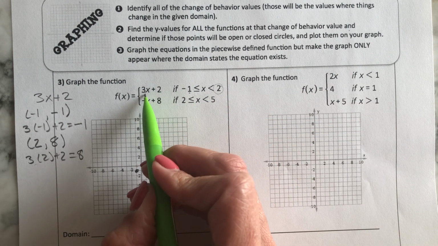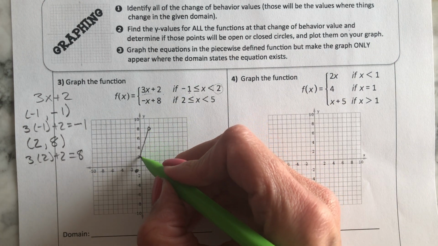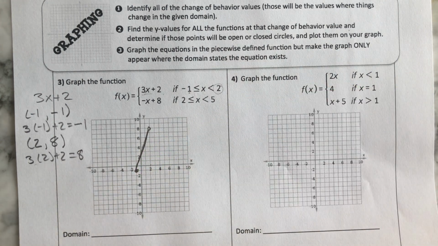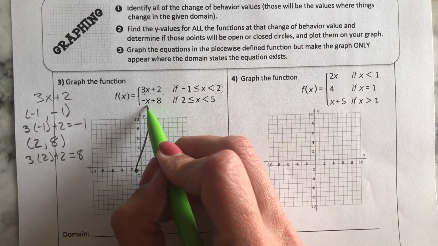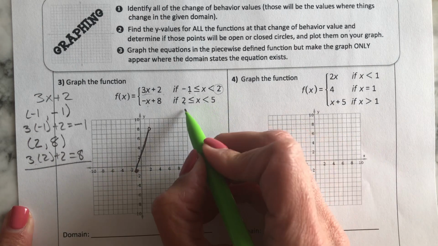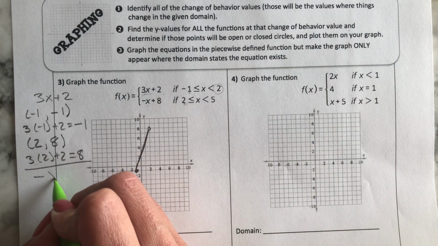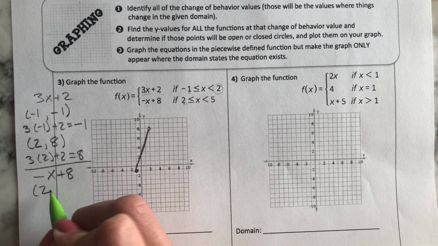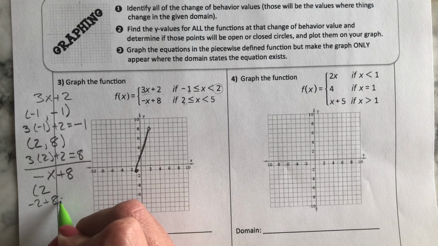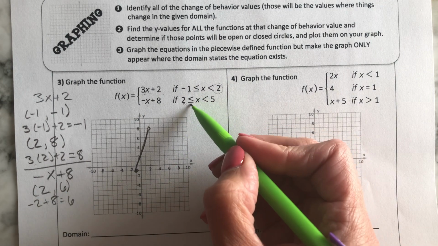Check my line. It's y equals mx plus b, so that's the easy one. Just connect the dots. Whoops, I might want to get a ruler for accuracy. Okay, let's do this one. I'm going to take my first x value, which is 2, and plug it in. So -2 plus 8 is 6. So 2, 6 is the first point, and that's closed.